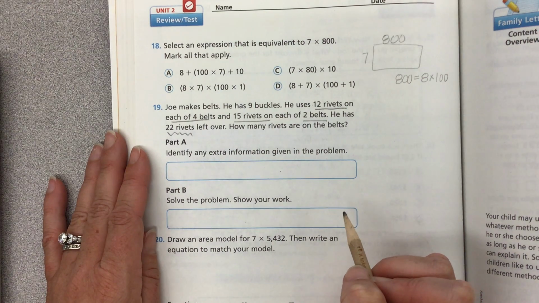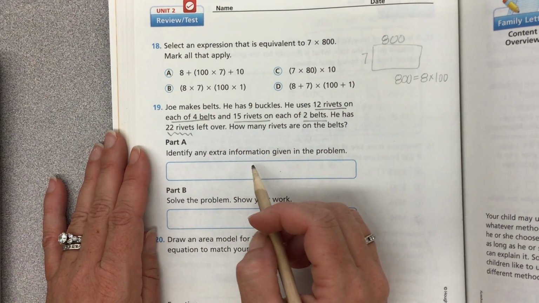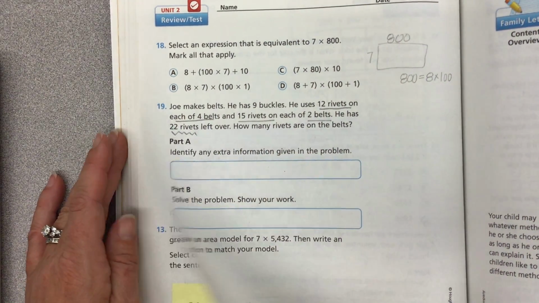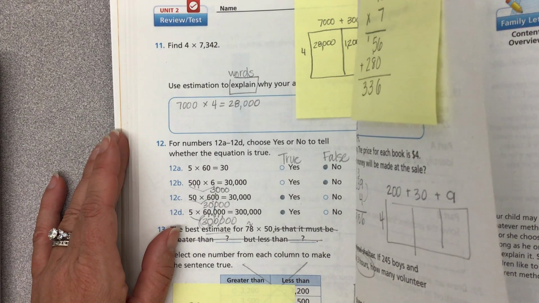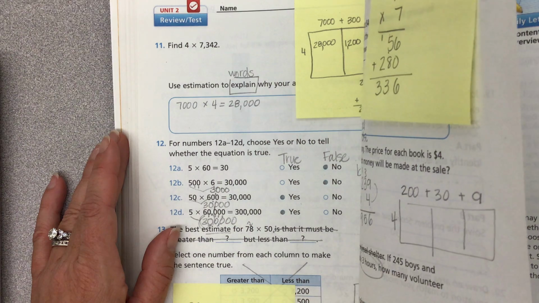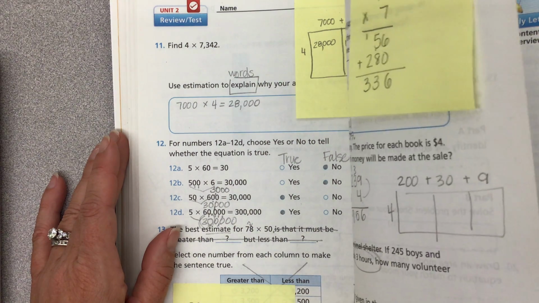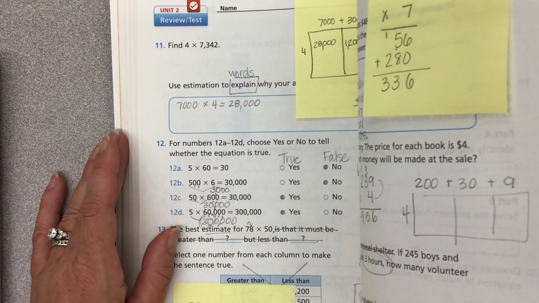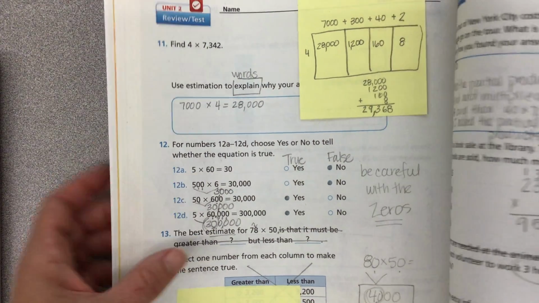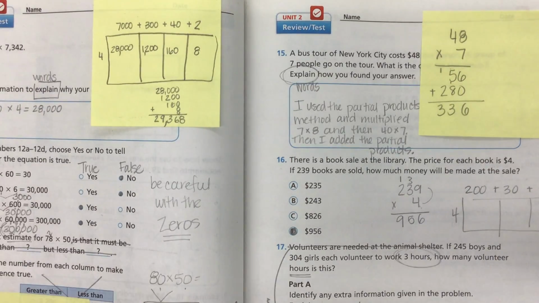Which one? Number 19. It's tricky. Did you get an answer? Did you get 1,647? What'd you get?